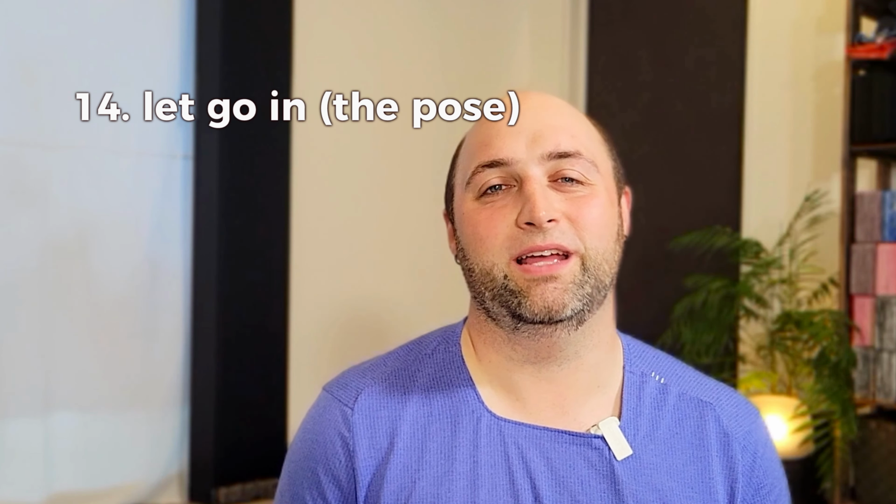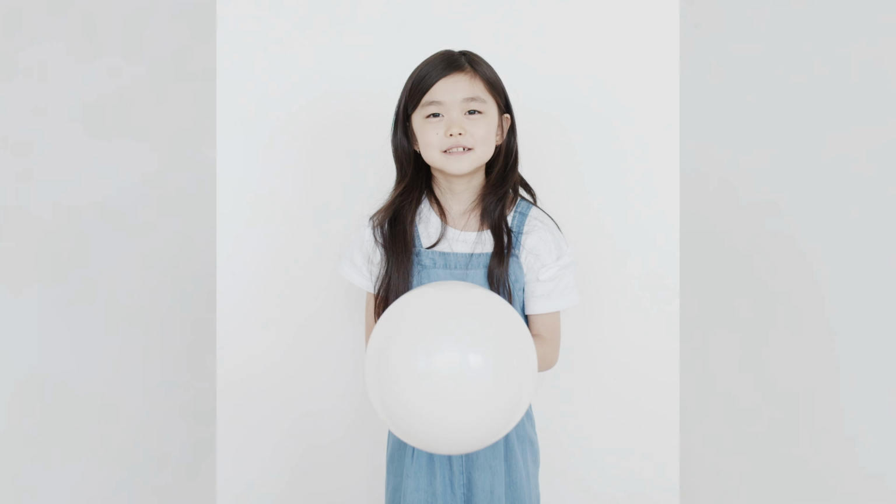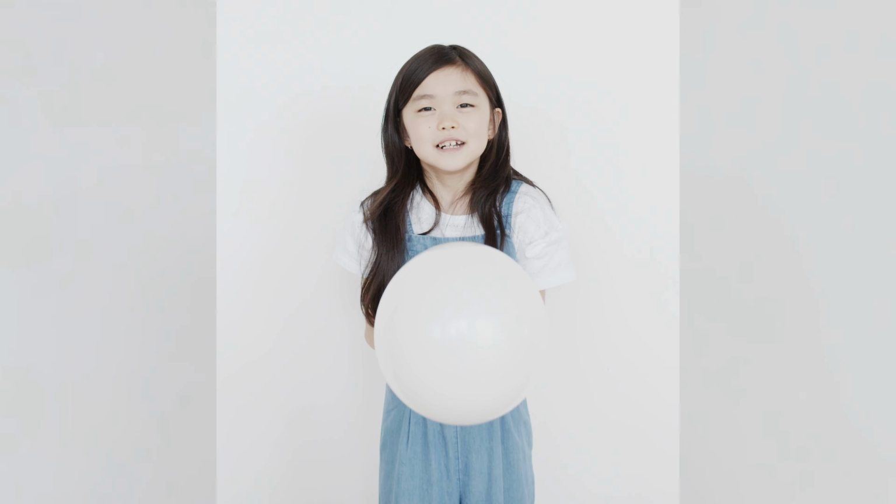Let go in shavasana. If you know a very famous Disney film, which is about a girl who can use ice powers, and if you know the English song, it is let it go, let it go. So let go. So you're letting go. So the tension, the stress, you are letting it go, and you're letting go in shavasana.